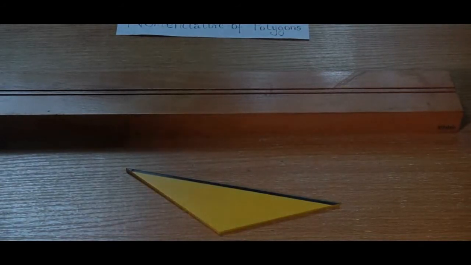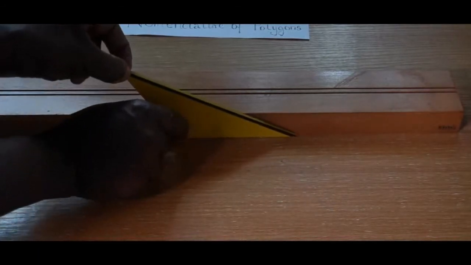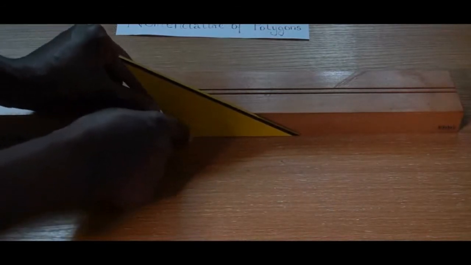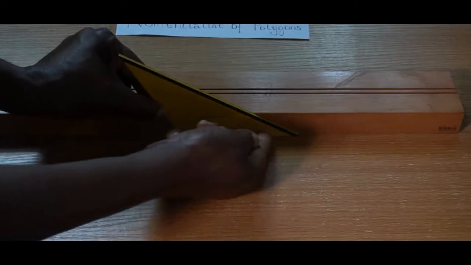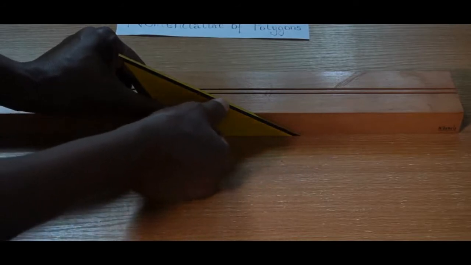What do we call this place? Surface or area. What do we call here, all the sides together? Perimeter. Now, suppose I make my triangle to stand this way. What do we call this part where it's standing? The base.